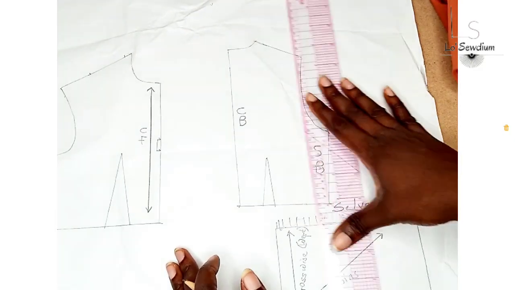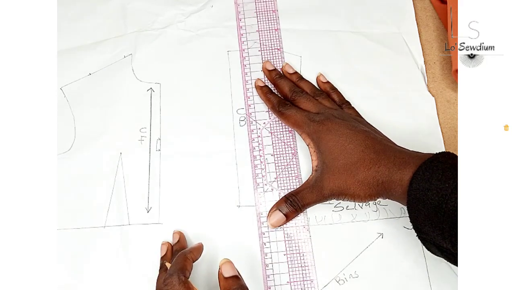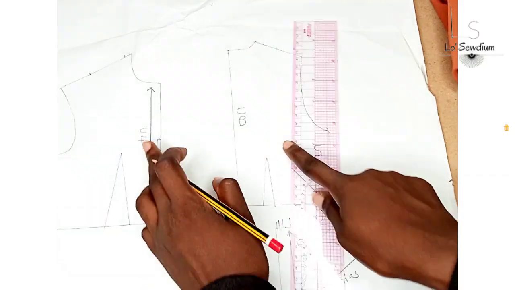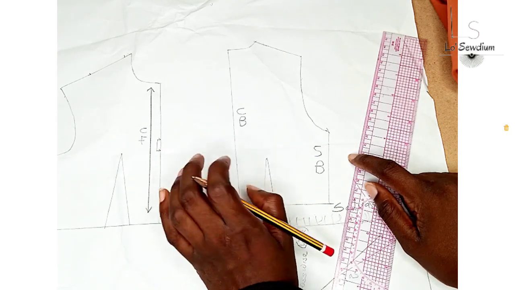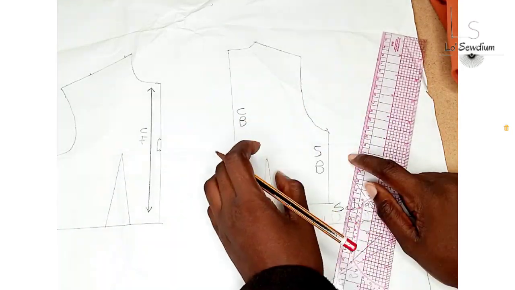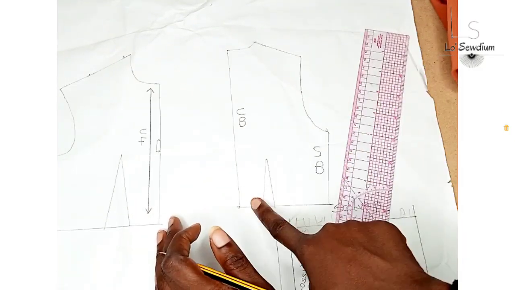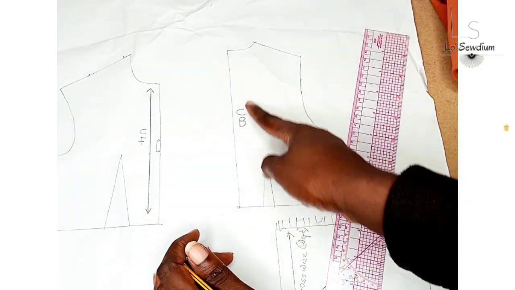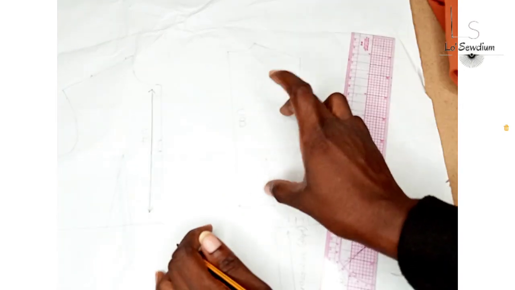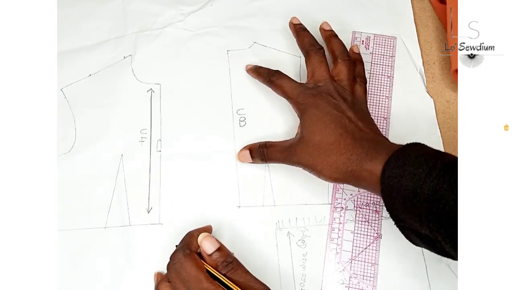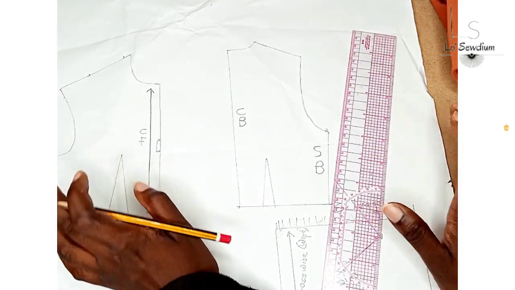Because if I follow this line to draw my grain line, it's going to be slanted and different from this. And then if I do this, I'm going to have issues with my pattern, because if I cut following this grain line, which is slanted, even though it might not be too obvious for you to see, it's actually slanted. If I do this and cut on my fabric, the direction of the threads here will be different from the direction of the thread here on the fabric.